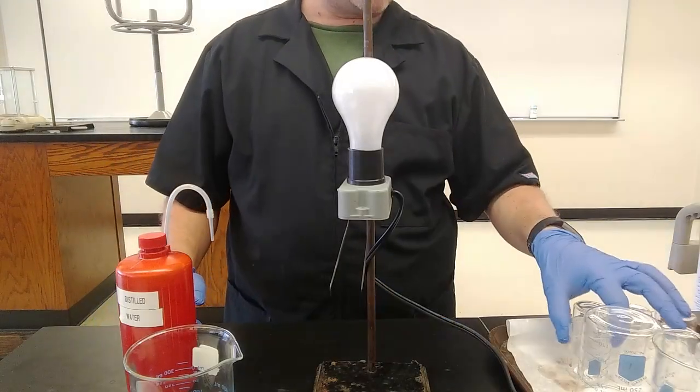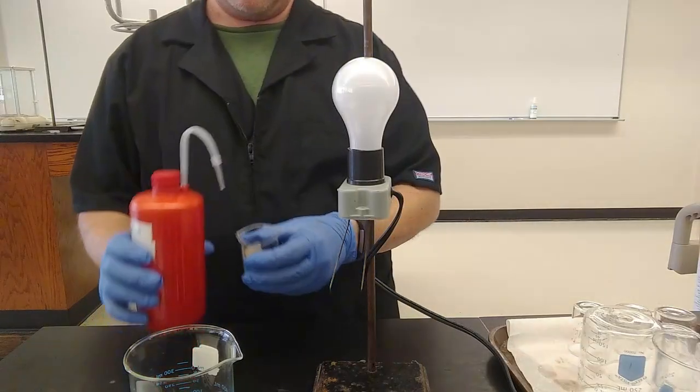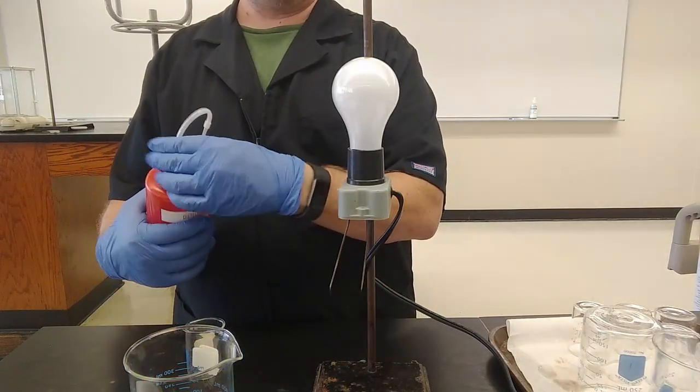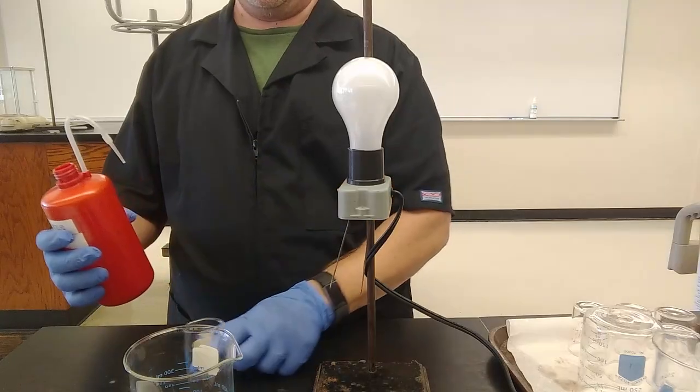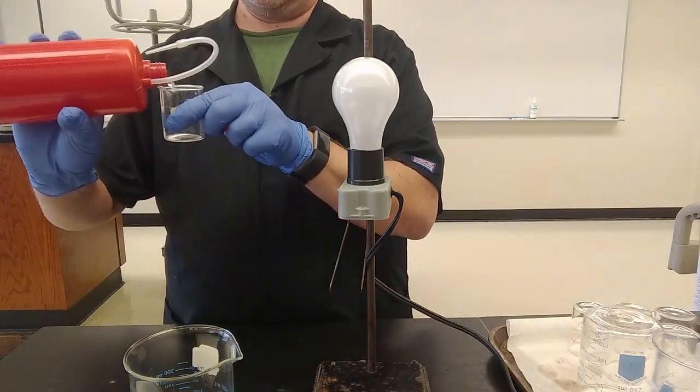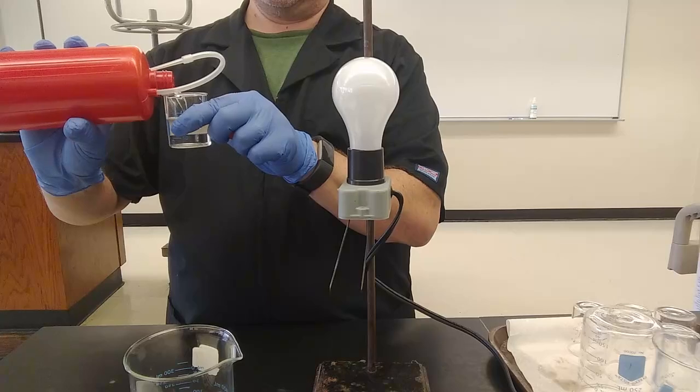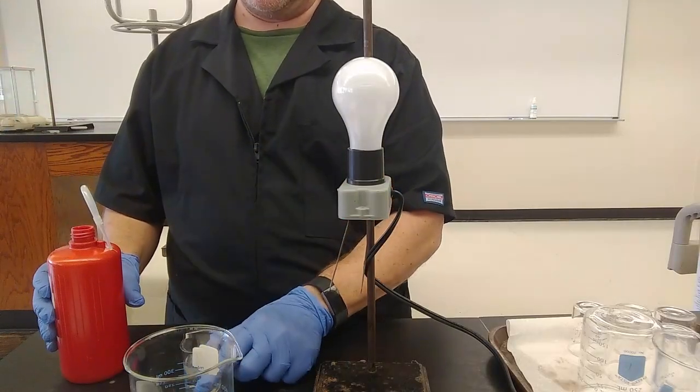So let's test our deionized water by, just for the sake of speed, filling up this 50 milliliter beaker with the deionized water.